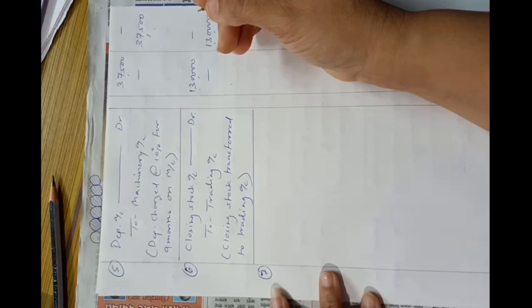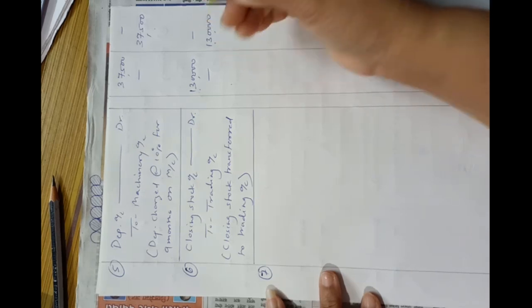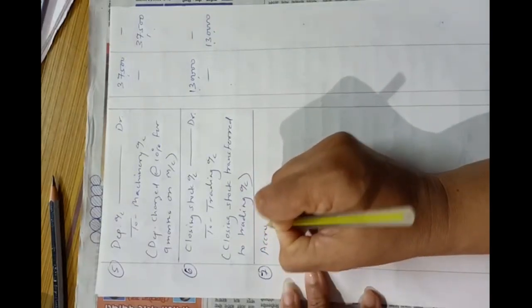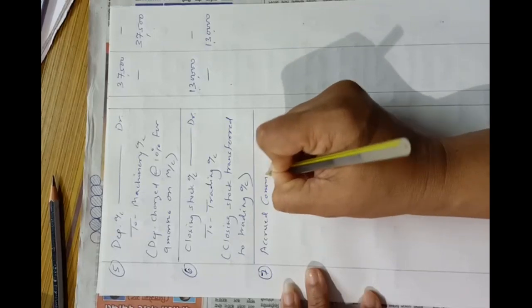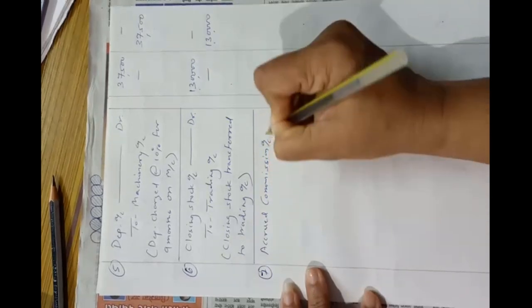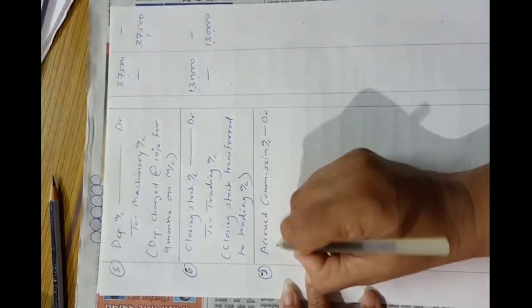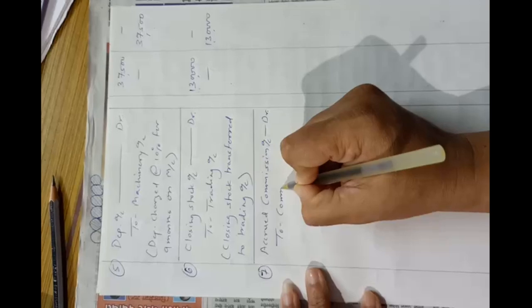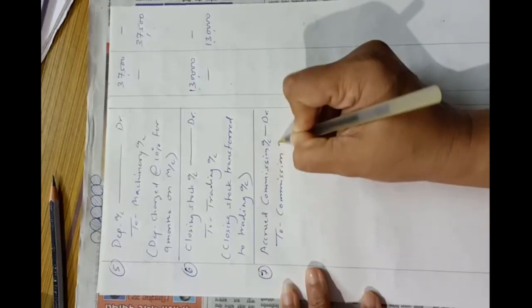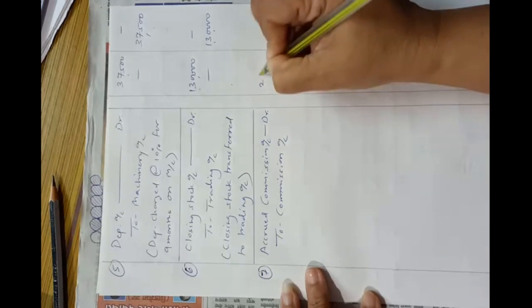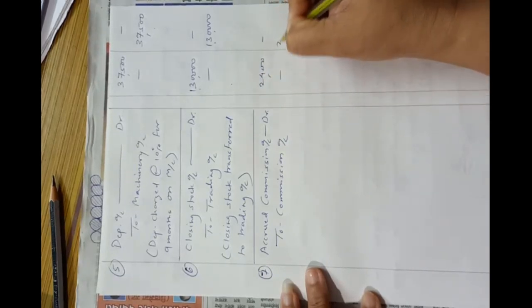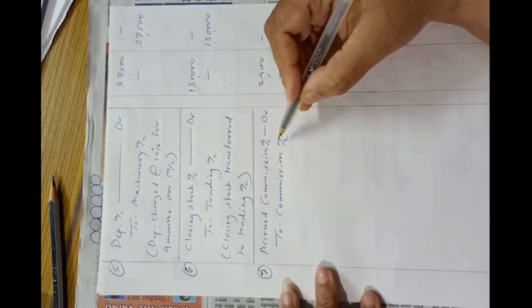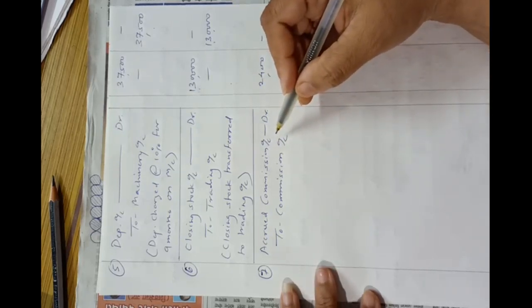So two accounts will be involved. Commission receivable account you can say, or you can say accrued commission account and commission account, and the entry will be accrued commission account debit to commission account, and amount is given 2400. See here, accrued commission, that is commission receivable, it is our asset. Anything receivable will be our asset.